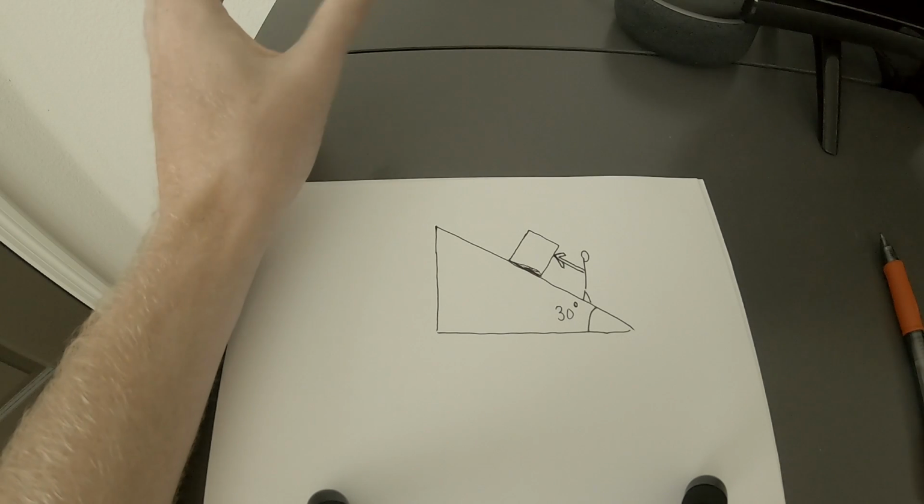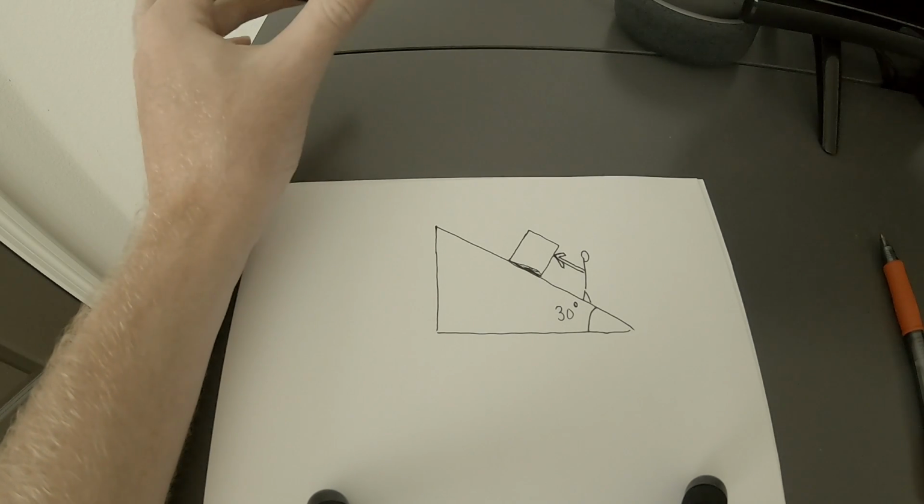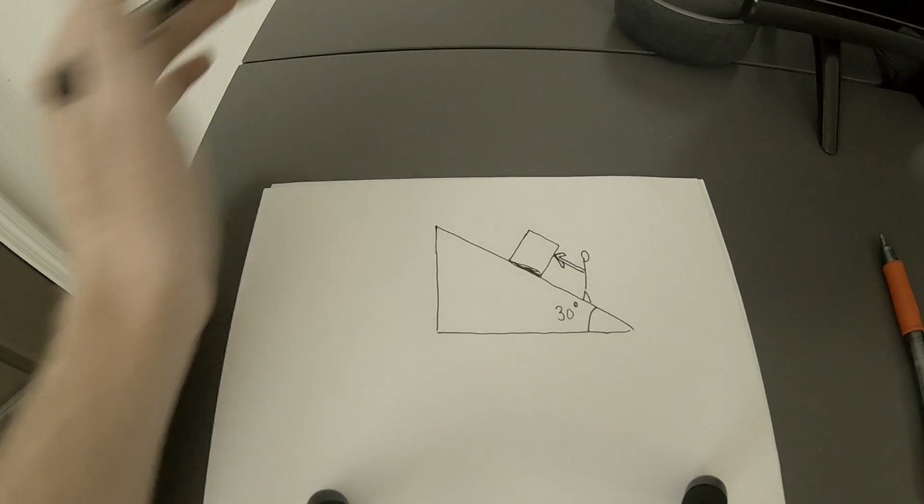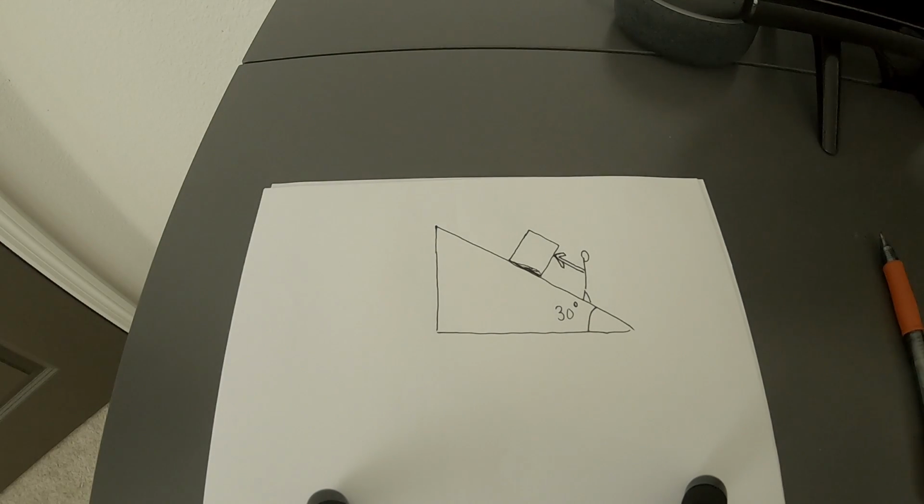This one is going to be a follow-up from last video, which was just generic forces. This one is going to be forces on an incline. So you're going to see this problem a lot in your Physics 1 classes. You're going to see it a ton.